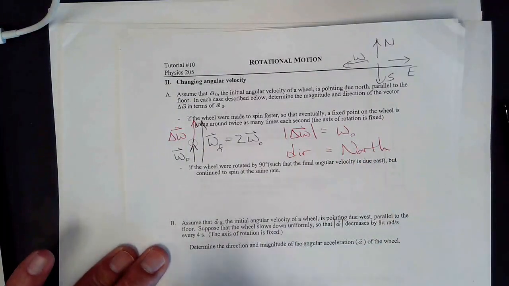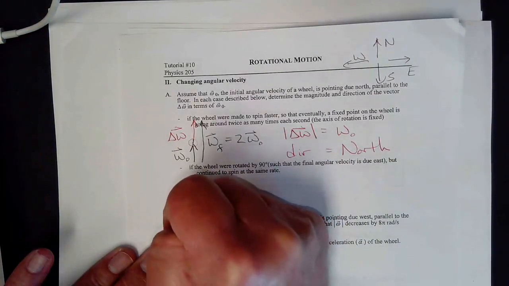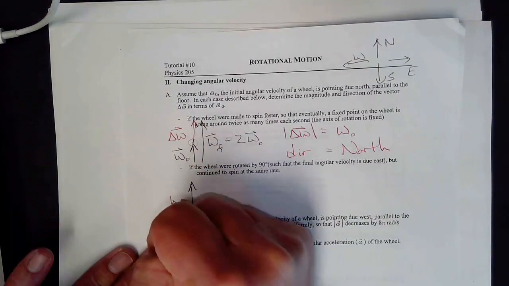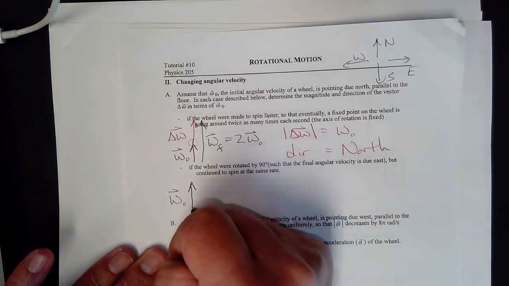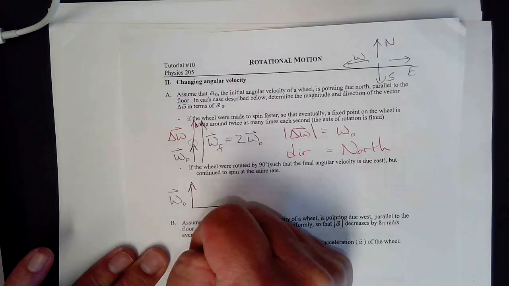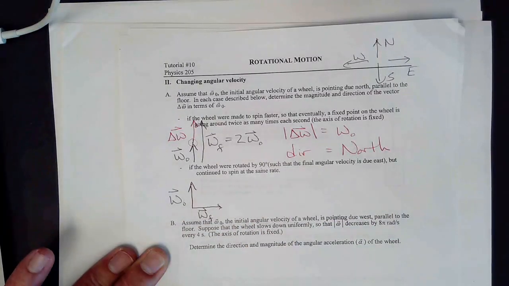Now, in this second activity, we start with the same initial omega, that's north, but now our final omega is east, but has the same magnitude, the same length. Okay?